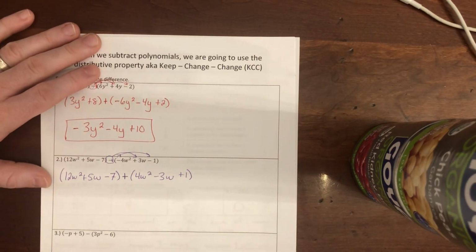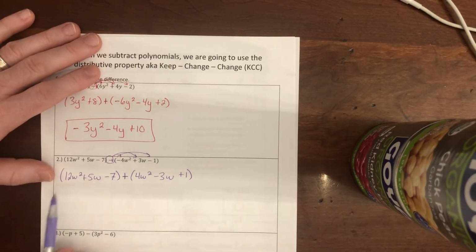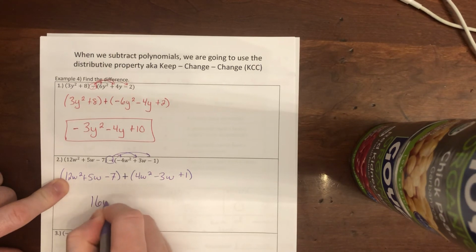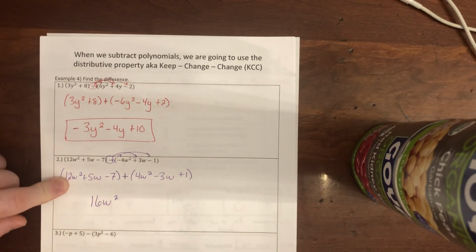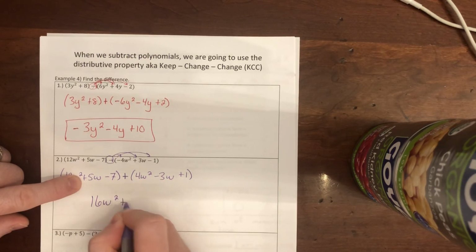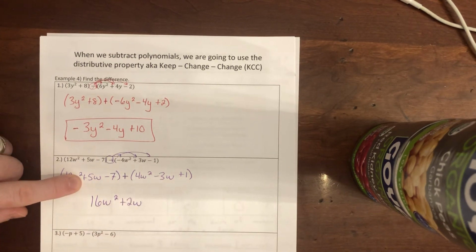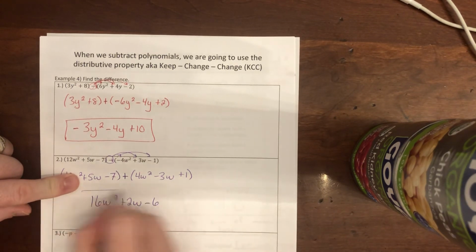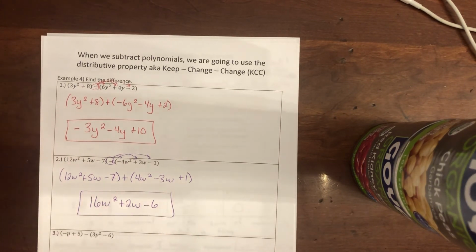Okay. Now the hard work's over. Now we just need to go through and combine our like terms. 12w squared plus 4w squared is 16w squared. 5w plus negative 3w would be positive 2w, and negative 7 plus 1 would be negative 6.